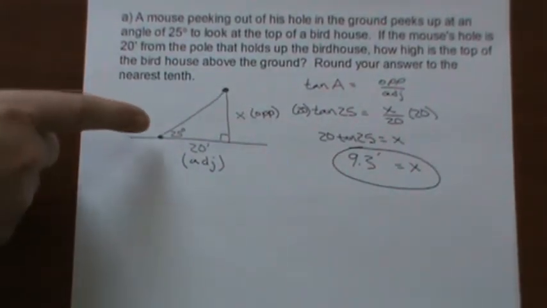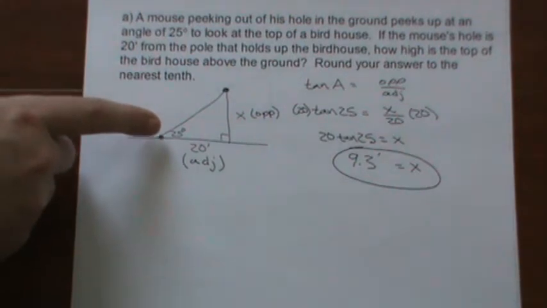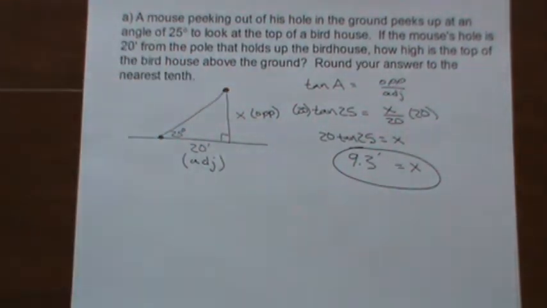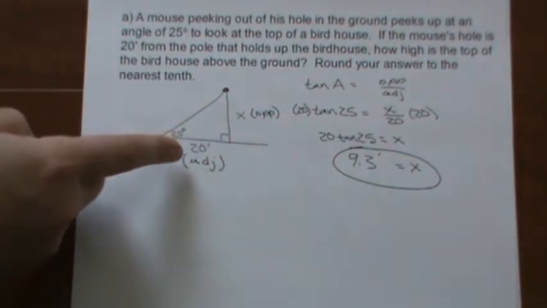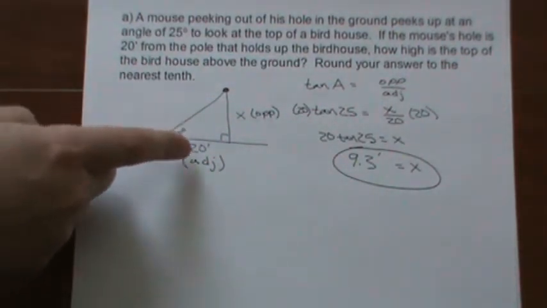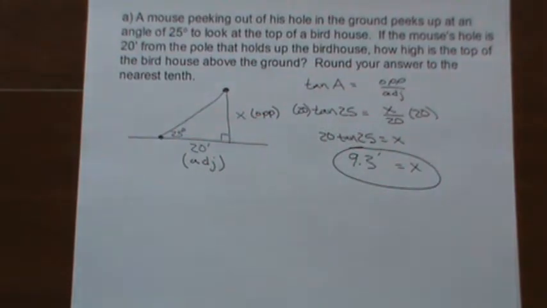Since I'm working with this 25-degree angle right here, across from that will always be called the opposite. And the other leg in the right triangle is the adjacent. That's the side that's next to the angle. Since I'm working with opposite and adjacent, I know my mnemonic, SOHCAHTOA. So I have opposite and adjacent, so that tells me I have to use tangent. Tangent of the angle equals opposite over adjacent.